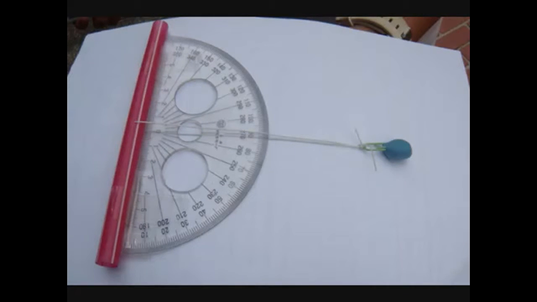It is a very useful instrument which is able to measure an angle of depression or angle of elevation, using the ball of plasticine at the end as a weight and the angles on a protractor as a guideline on what the angle of elevation or depression is.